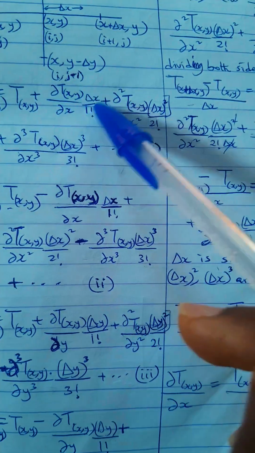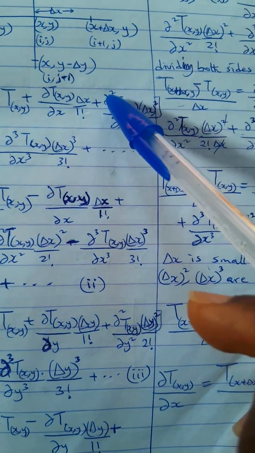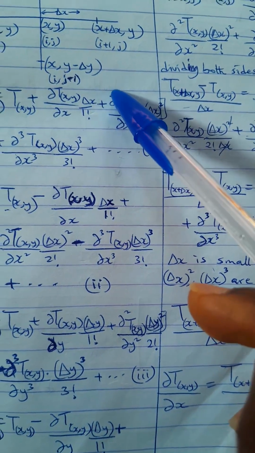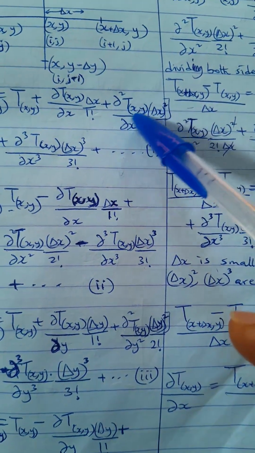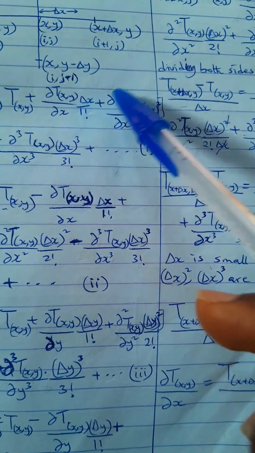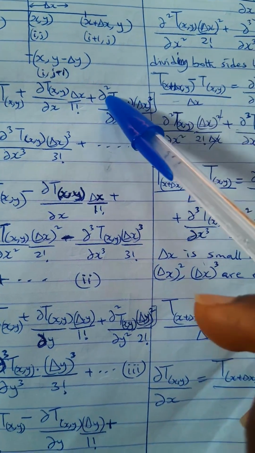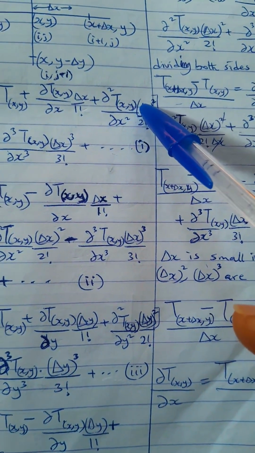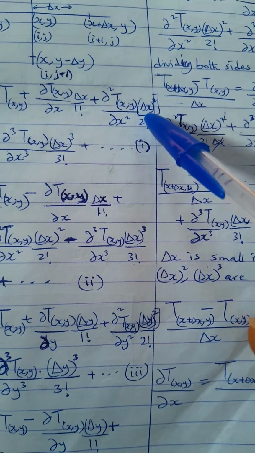This is the first increment. Another increment, power 2, d raised to square t subscript s comma y over d s square multiplied by delta x. You know it's in the second phase now. Delta x raised to power 2 over 2 factorial.